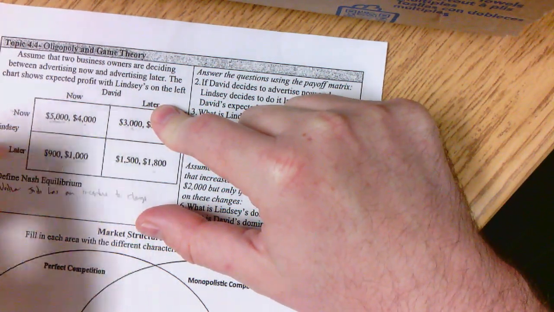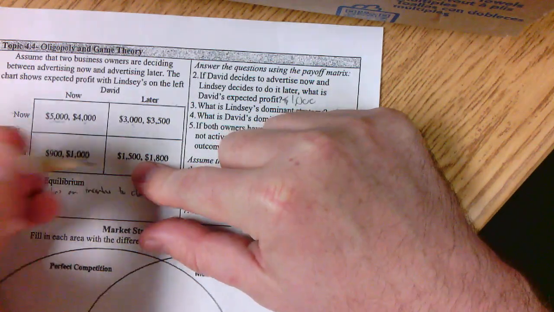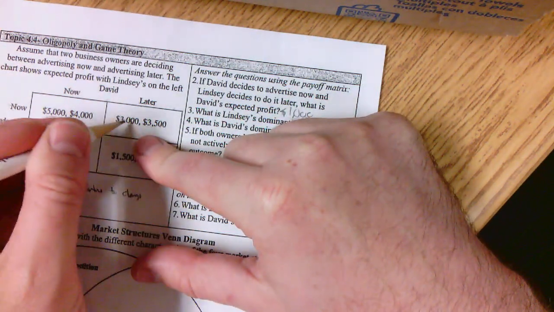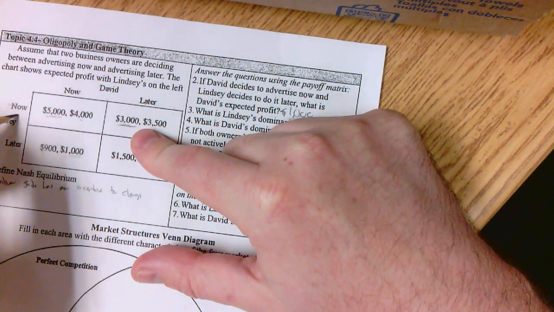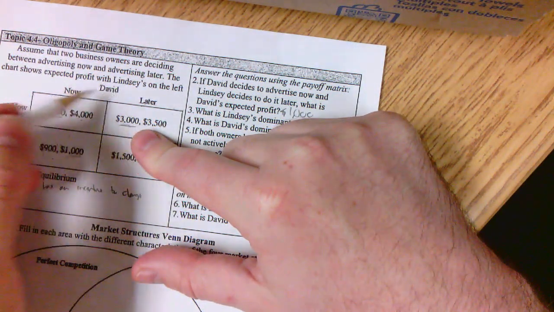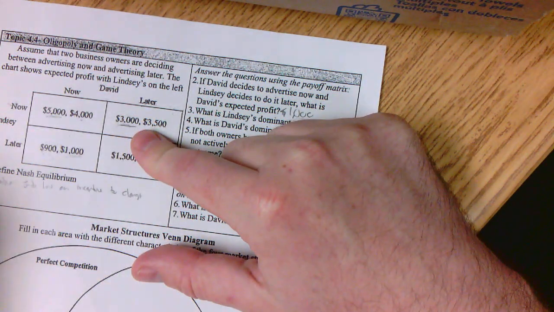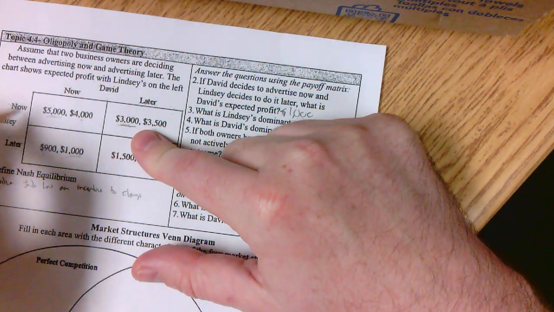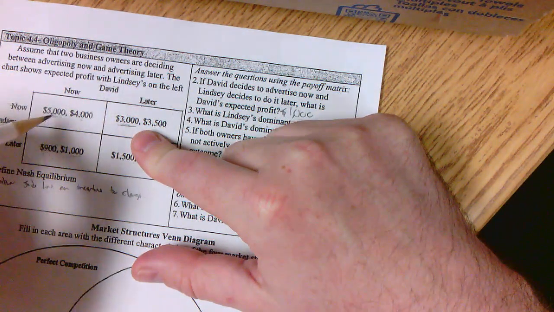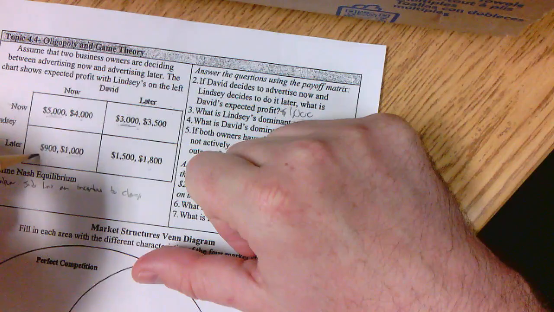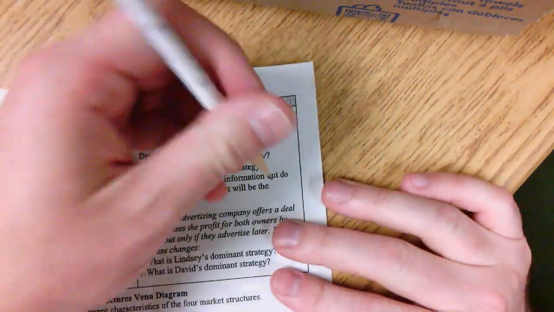And if she decided to do it later, she would make $1,500. So she's going to go now as well. So if she's going to do now regardless of what David does, that would be our dominant strategy. Lindsay's always going to choose now because it doesn't matter what David chooses. She'll always make more money doing it now than doing it later. So Lindsay's dominant strategy is doing it now.